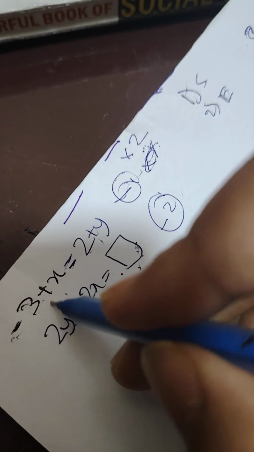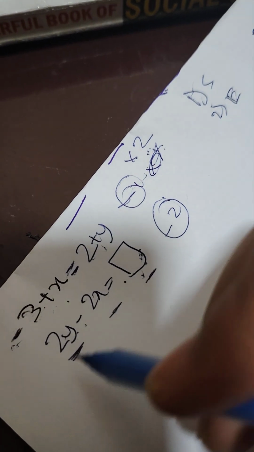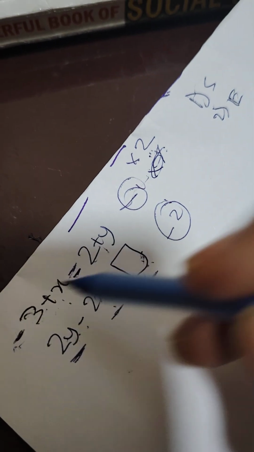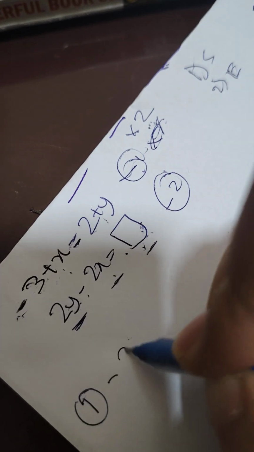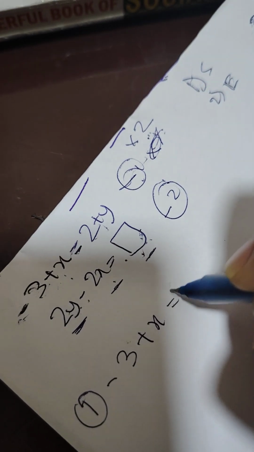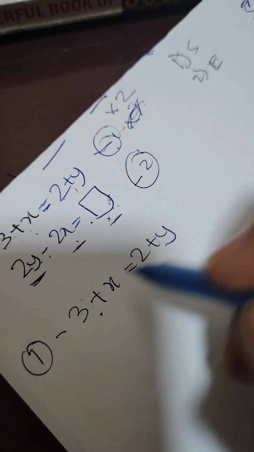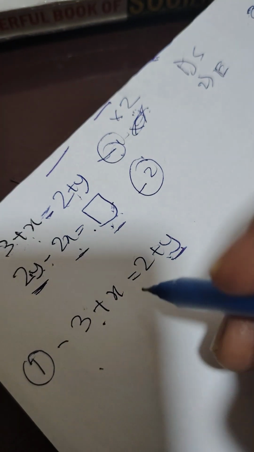So for the first step, we will rearrange the terms to exactly the way they have given us in the question. We'll put y here, x here, and a blank for the constant. Let's write the first equation: minus 3 plus x equals 2 plus y. We bring the y term to the first place because that's how it is over here.